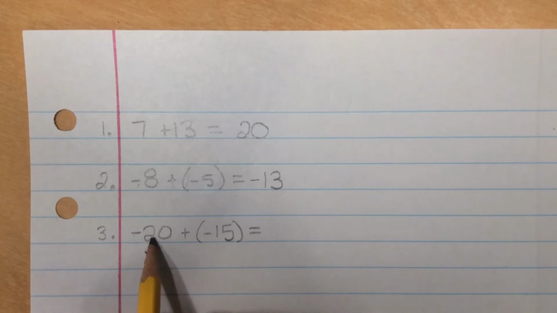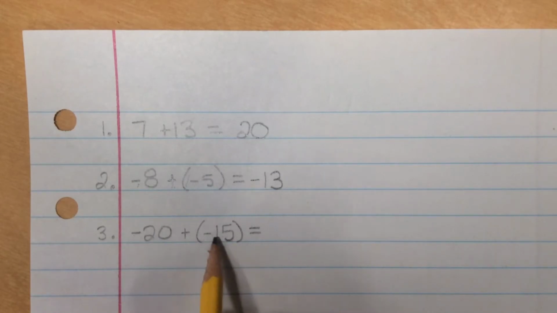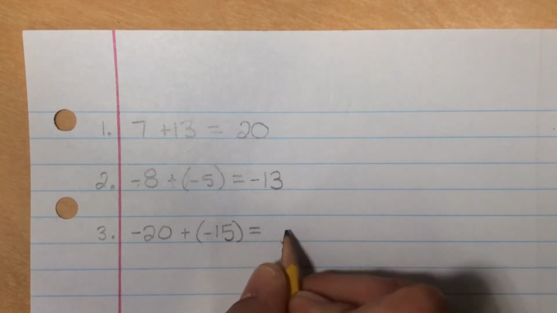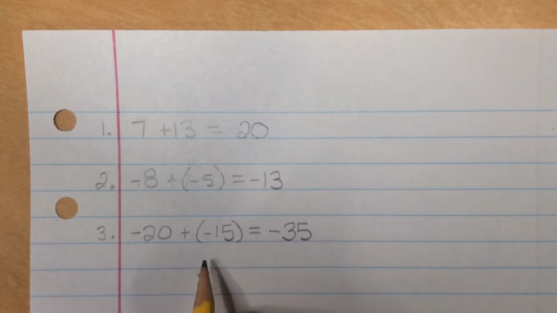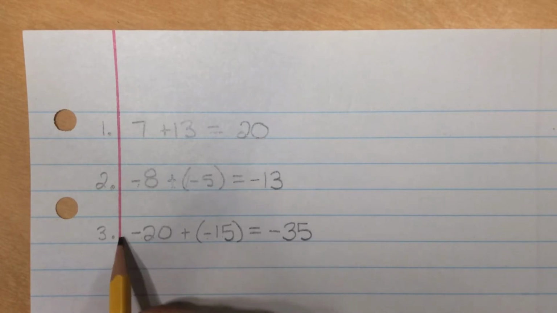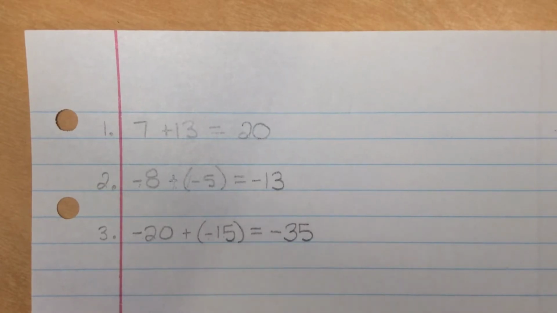Here I have -20 plus -15. Same sign, so I add and keep. Add the number part, keep the sign.